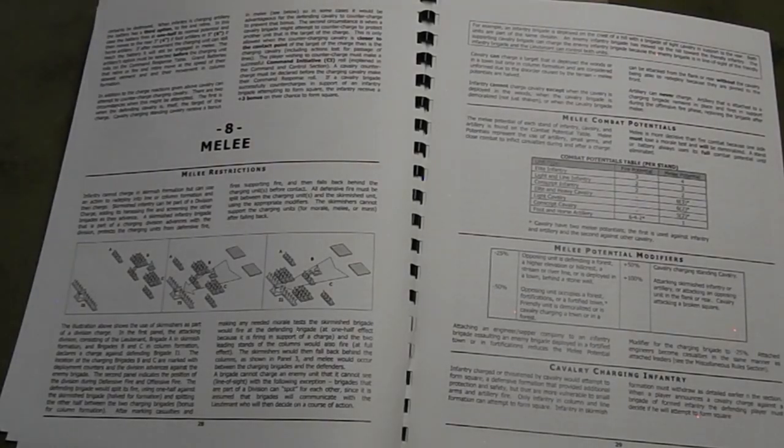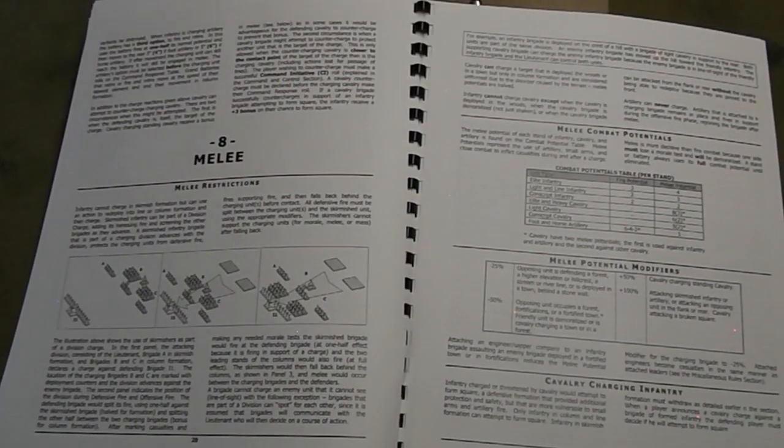Okay, so the melee section, again, is fairly complicated because it is a decisive action. And when you get somebody into a melee, you're going to get some kind of a decisive result. So the first thing it talks about are restrictions. When you can charge, who you can charge. Cavalry charging into a town or into a woods is a bad idea. They can do it, but they're going to be disordered. So it's going to cover those kind of situations.